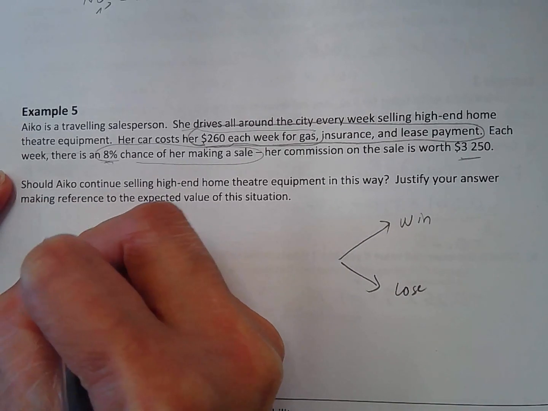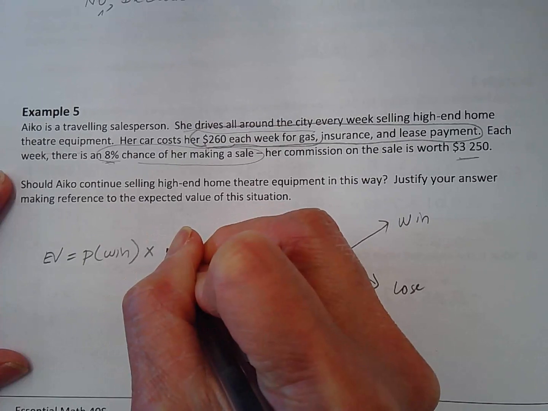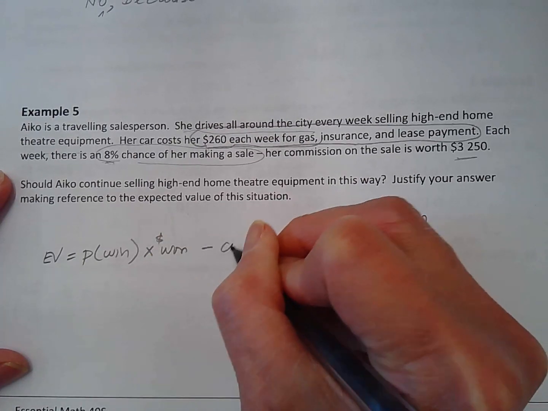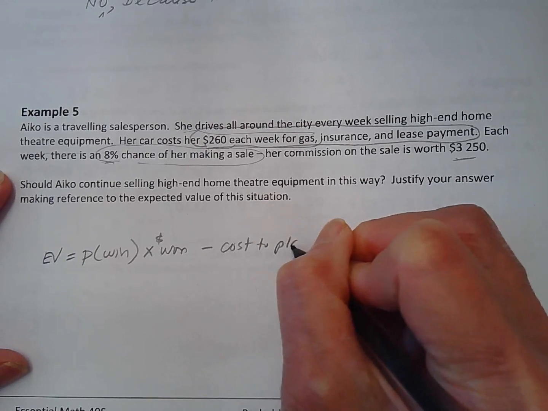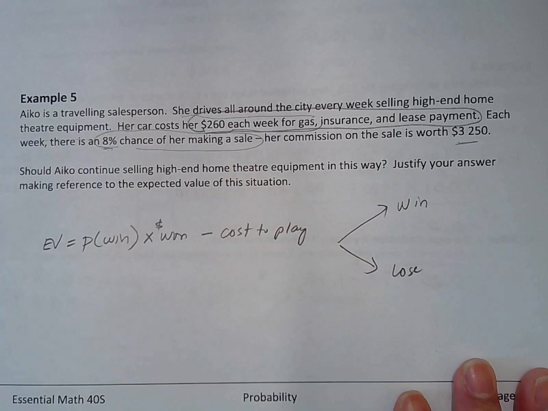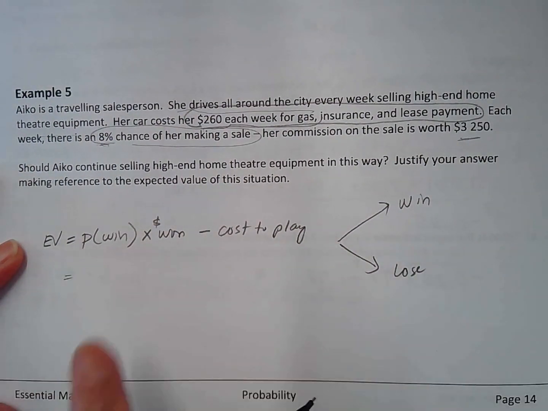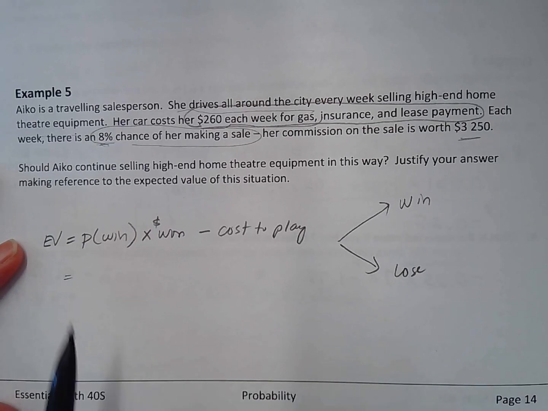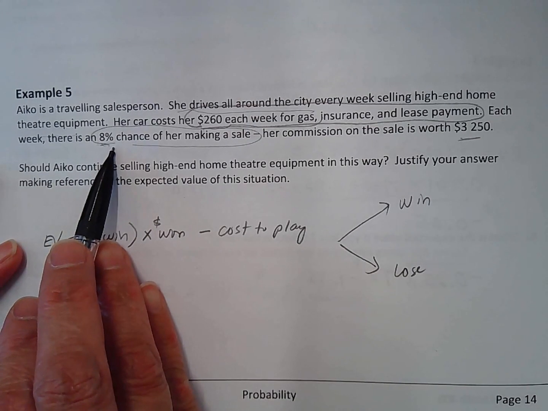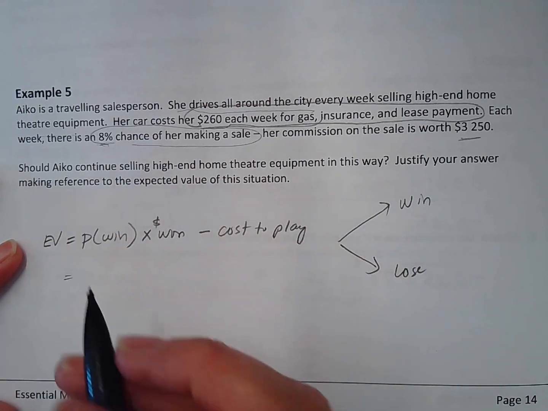So expected value is probability of win times how much money won minus cost to play. Okay, whatever cost that she initially puts in. So what is the probability that she's gonna win? Meaning, what's the probability that she's gonna make a sale? It's 8%, right?